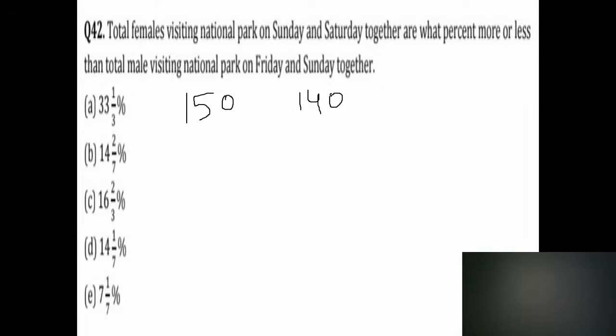Can anyone tell what is the correct answer from the given options? A, B, C, D, E. Option E. Okay, let us check. Yes, option E. First, you should take the difference of the numbers.